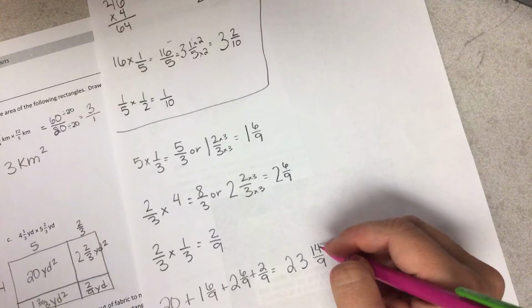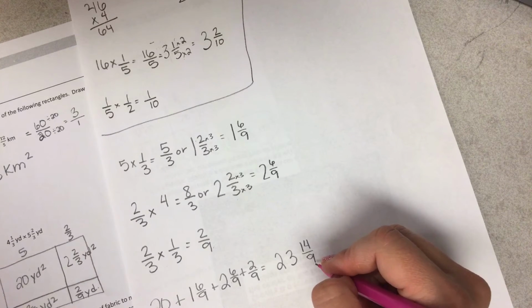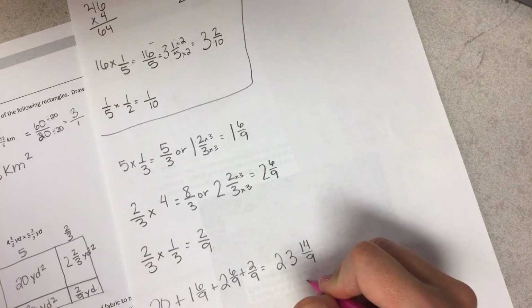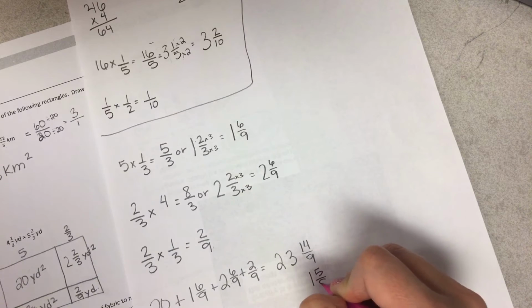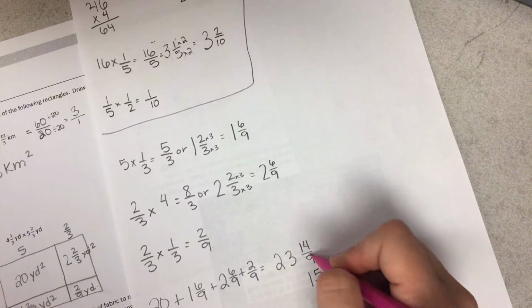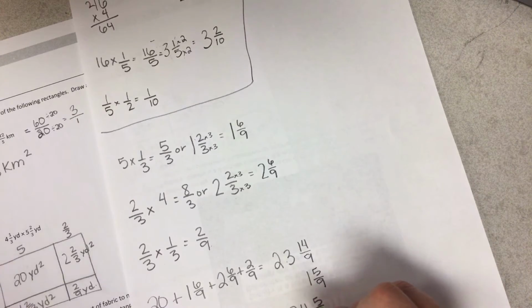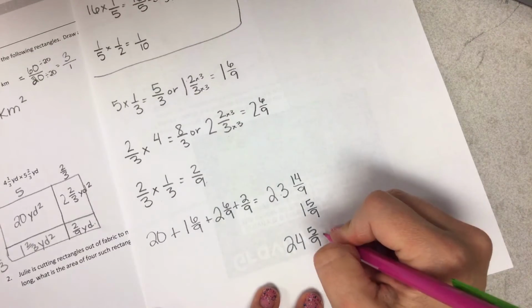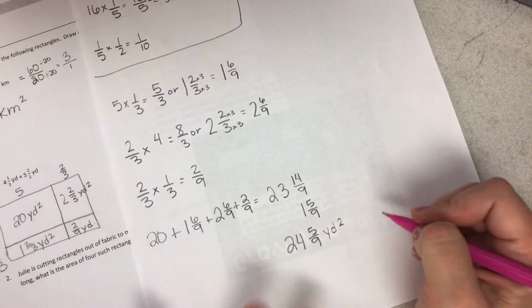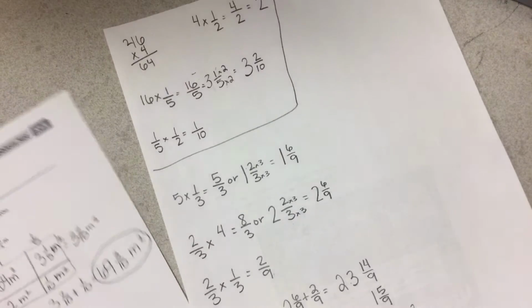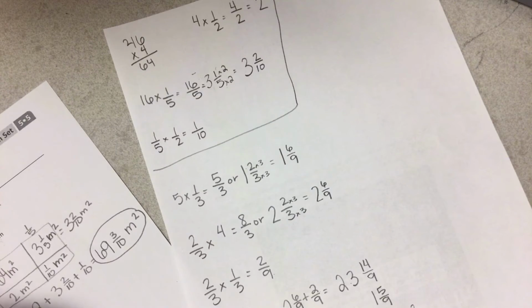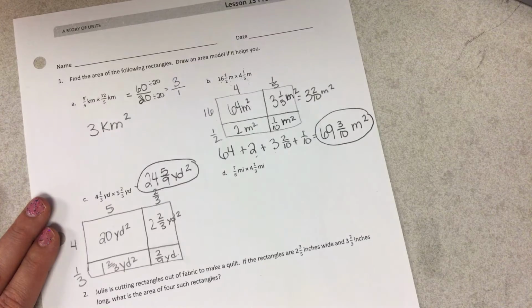And I want to simplify. So that's 1 and actually 5/9. So when I put this 1 and 5/9 with the 23, it's actually going to be 24 and 5/9 is actually the area of that square, of that rectangular model. So then I'm just going to write 24 and 5/9 yard squared. That is what my area is.